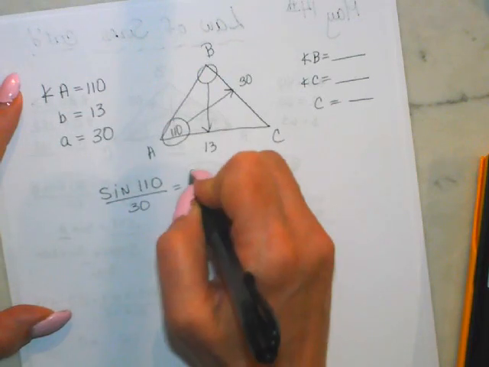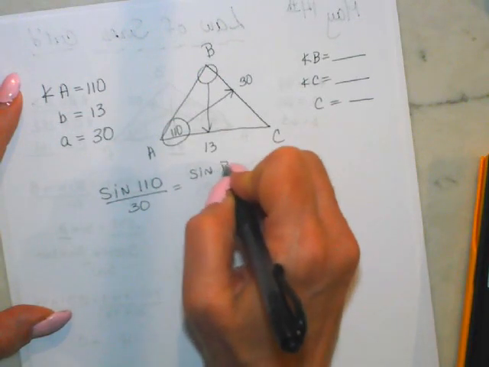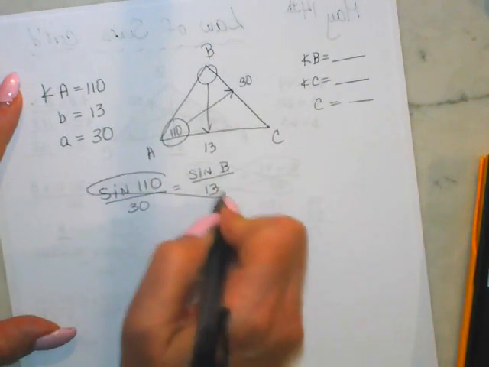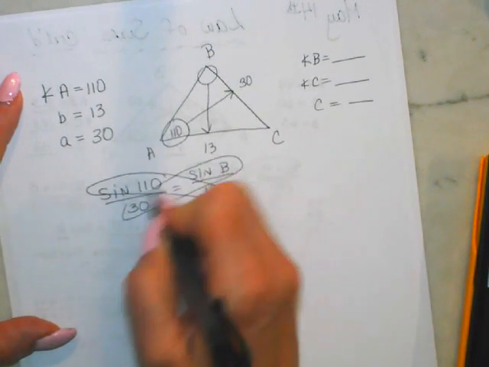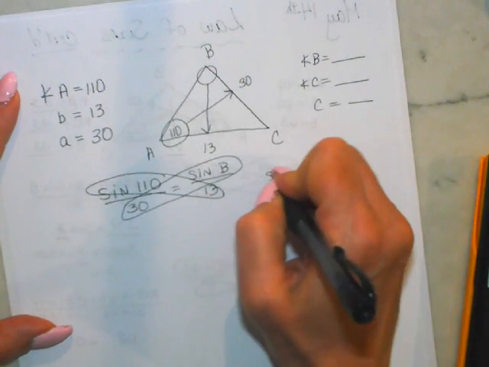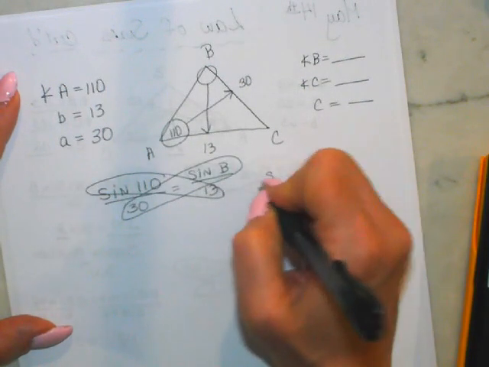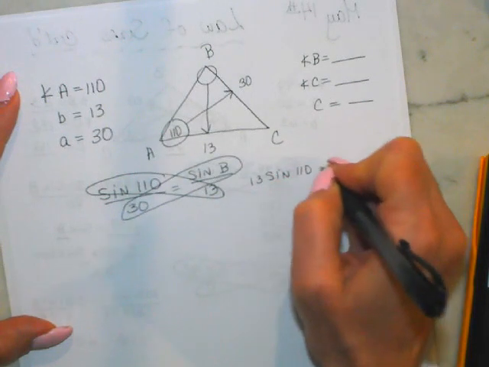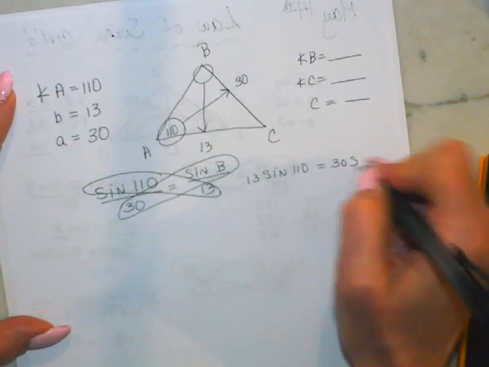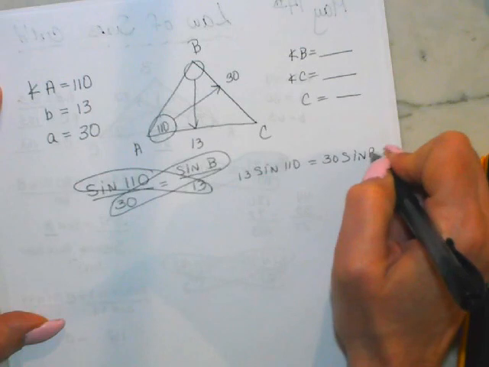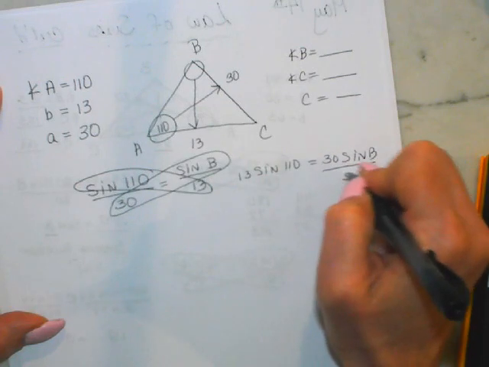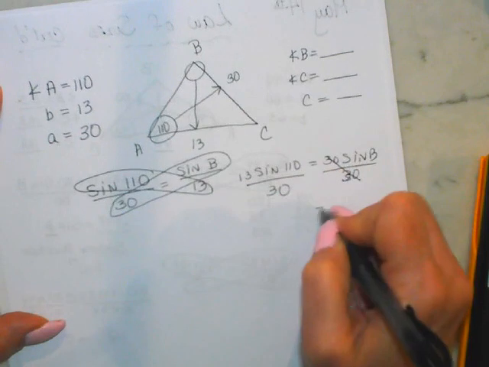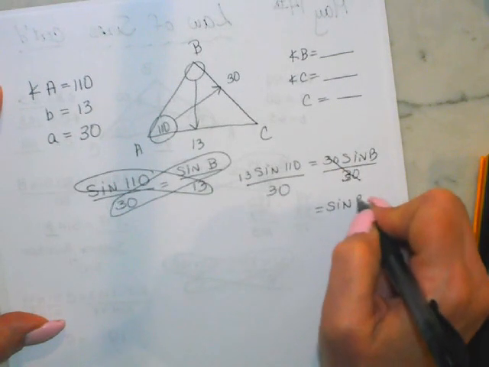So sine of 110 over 30 is equal to sine of angle B, which I don't know, over 13. Again, we'll do cross products. This times this is equal to this times this. 13 times the sine of 110 is equal to 30 times the sine of B. Divide by 30. What the heck am I doing? I think I need more coffee.